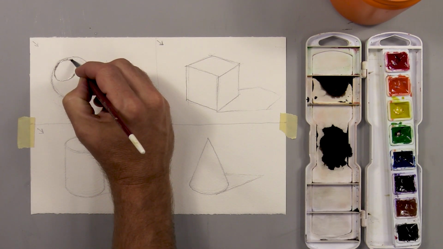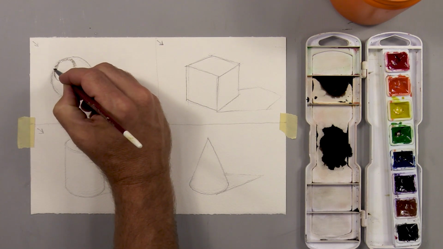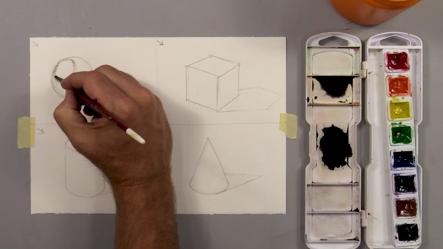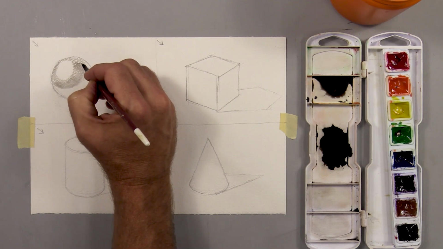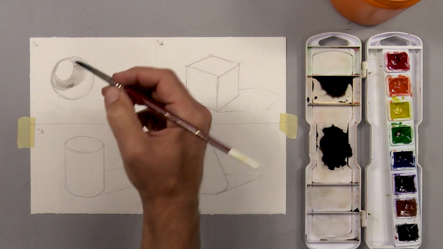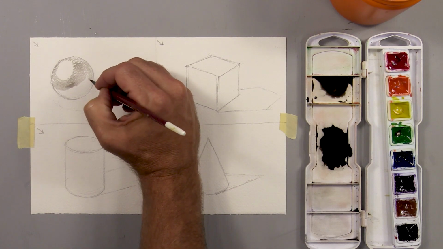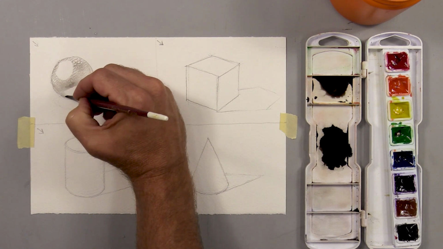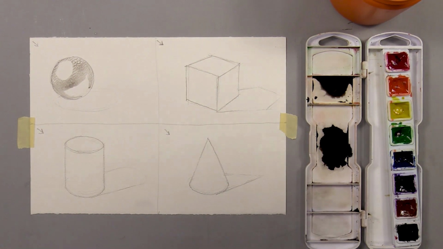I leave an area of highlight and I'm painting around it with my lightest value. I then paint along the outer edge on the shadow side of the sphere. And I'm leaving an area there that's going to be the core shadow, or the darkest area of the shadow.